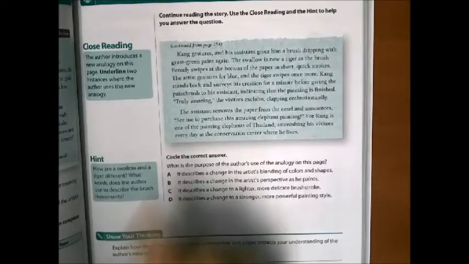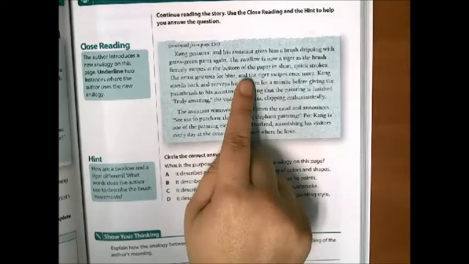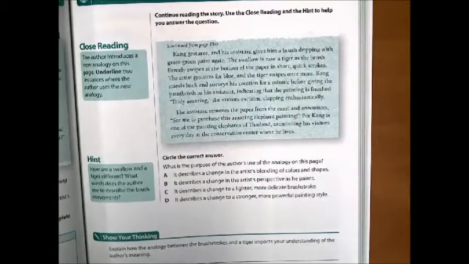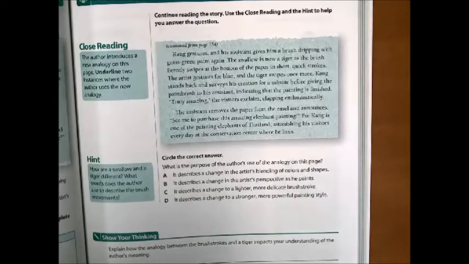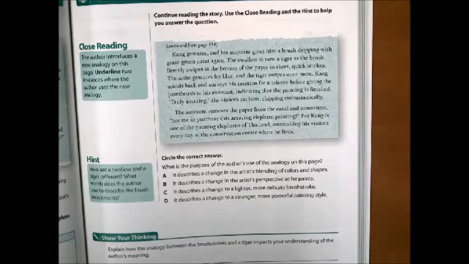Let's continue reading. King gestures as his assistant gives him a brush dripping with grass green paint again. The swallow is now a tiger as the brush fiercely swipes at the bottom of the paper in short, quick strokes. The artist gestures for blue and the tiger swipes once more. King stands back and surveys his creation for a minute before giving the paintbrush to his assistant, indicating that the painting is finished. Truly amazing, the visitors exclaim, clapping enthusiastically. The assistant removes the paper from the easel and announces, "See me to purchase this amazing elephant painting, for Kang is one of the painting elephants in Thailand, astonishing his visitors every day at the conservation center where he lives."